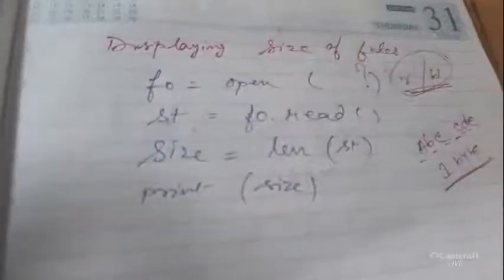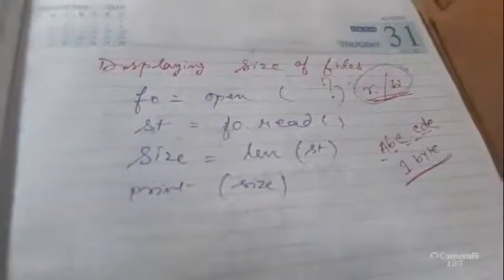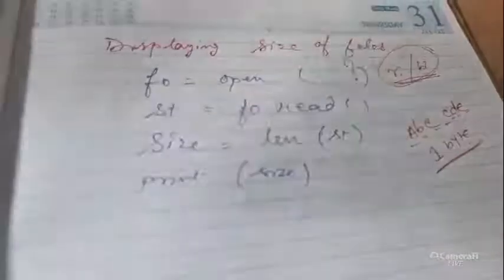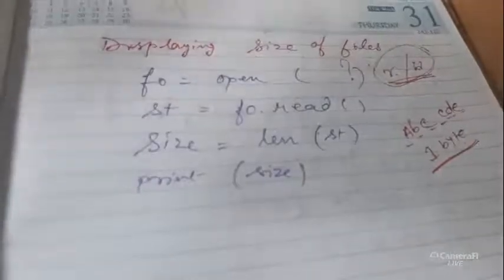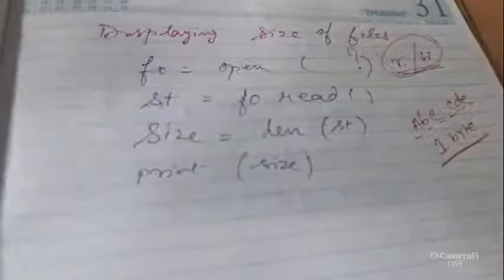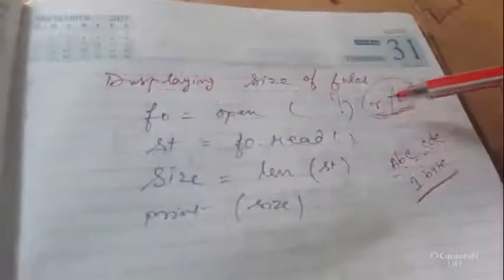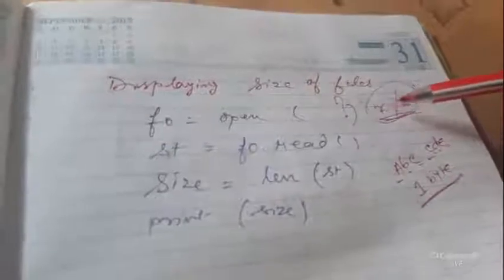What will be the mode for this one, when we are fetching the file size, we want to display the file size and we are opening the file? For any file handling, you know that we have to open the file, then what should be the file operating mode, read mode or write mode? Basically for this operation the appropriate mode will be the read mode.